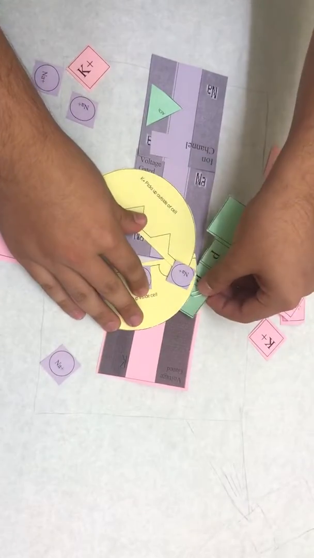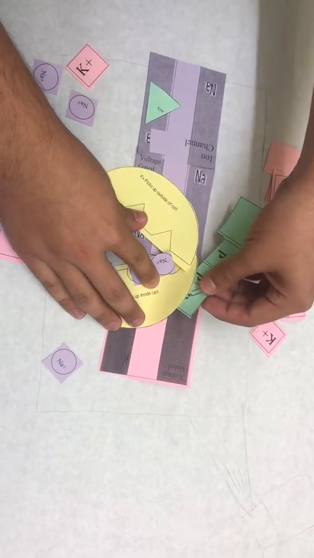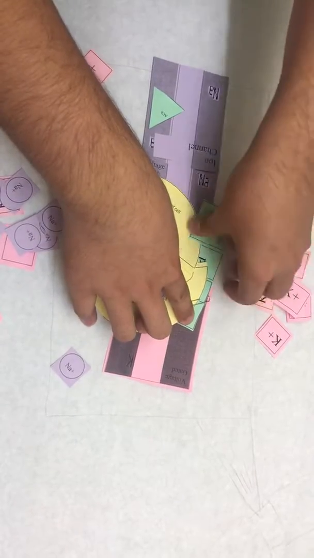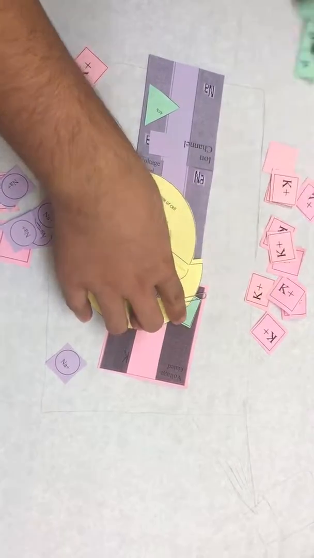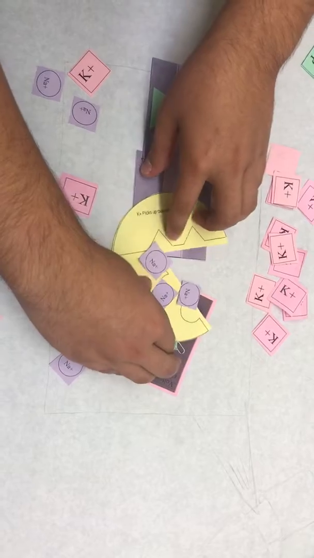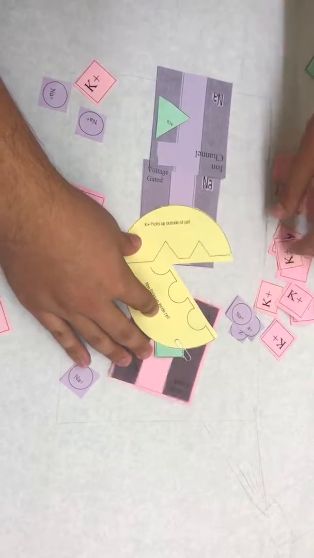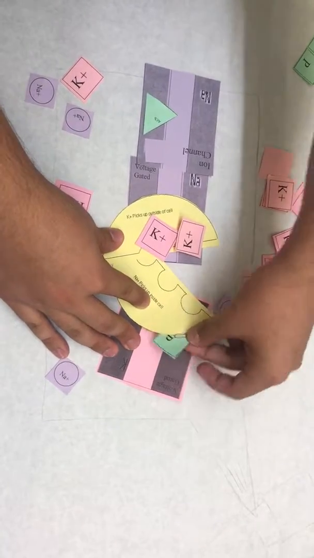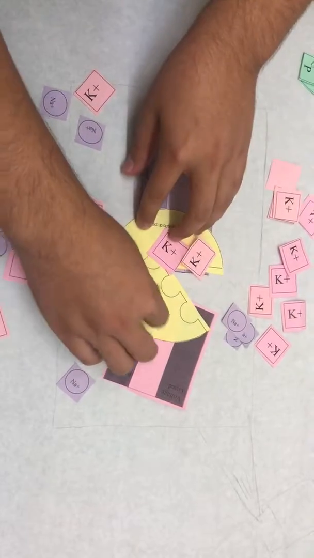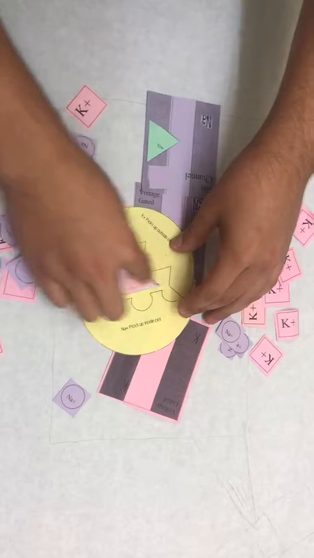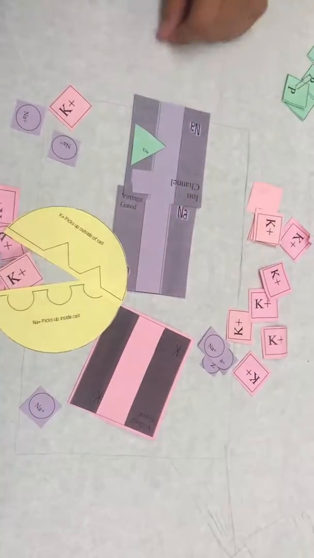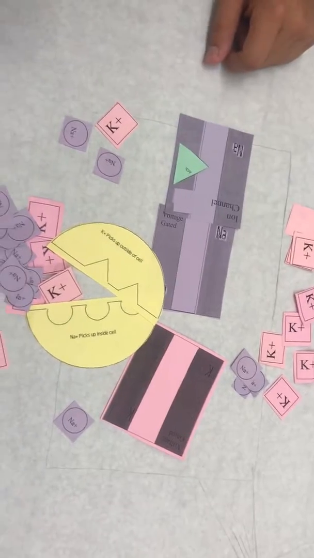ATP will bind with it at the same time. And then once the bond breaks, it'll bring this back, get that back in, and then it'll bring these two in. And then once this extra phosphate breaks off, it'll switch back and bring the potassium in. And that'll happen over and over again.